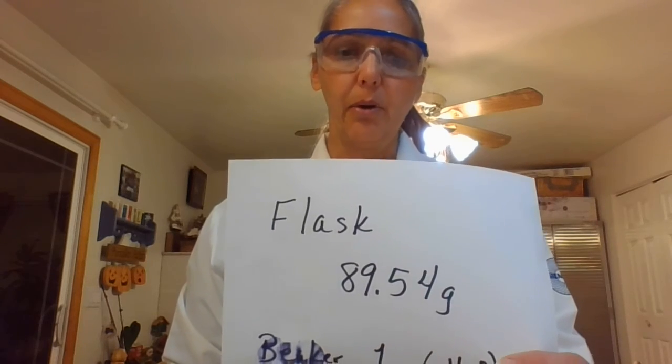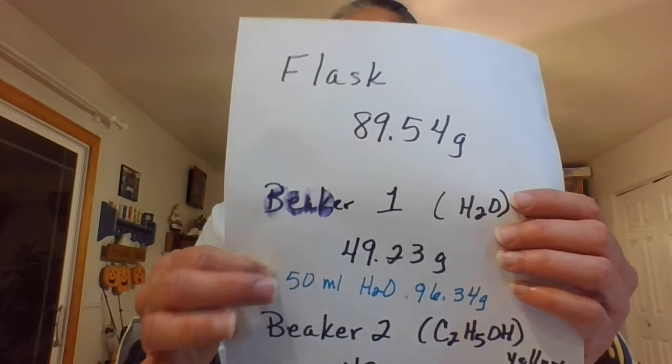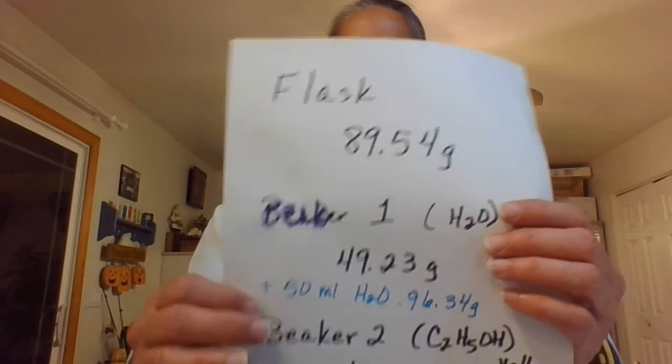Okay, so we're going to get the volume here in just a minute, but first I'm going to get the mass. Remember, this flask started out as 89.54, and I added some water and some alcohol. So figure out how much water and alcohol I added for the mass. Then I'm going to take the stopper off.